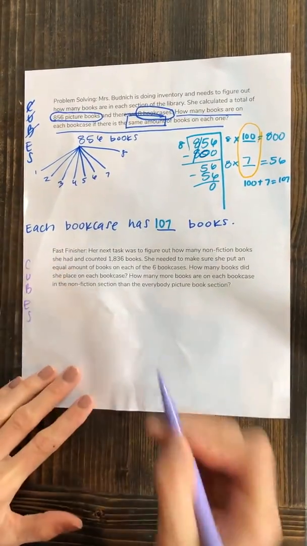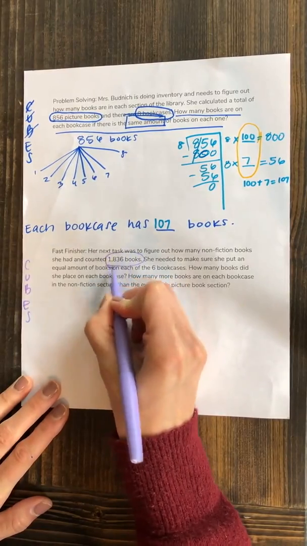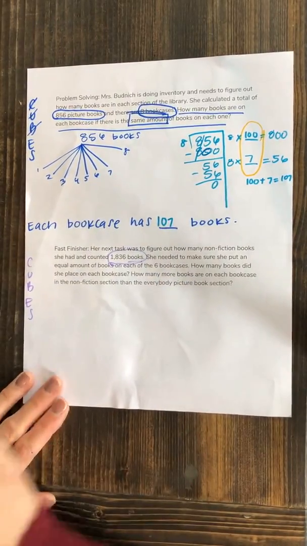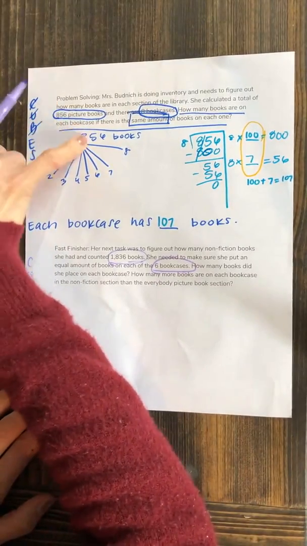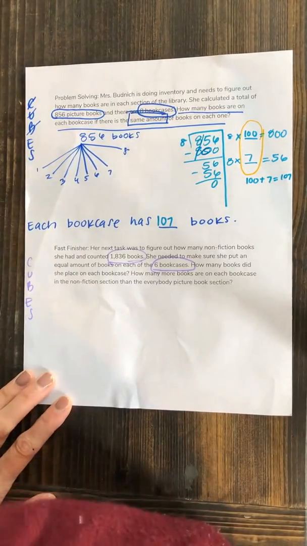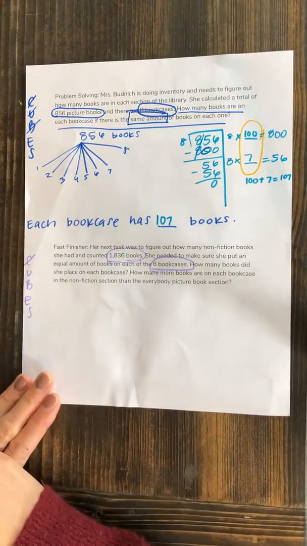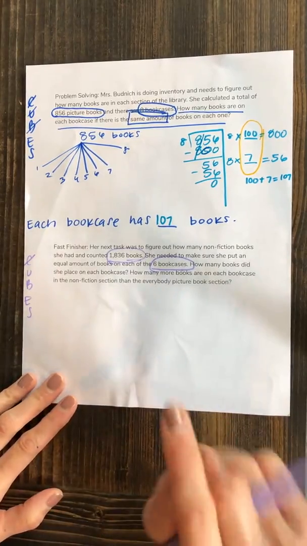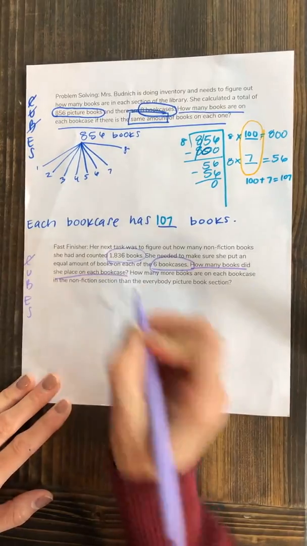Our first quantity here is 1,836 books. Circling the word books as well, and 6 bookcases. So similar problem over here. We have our quantity of books. We have our bookcases that we're going to be dividing these books among. Okay, so C is done. U. Now we have a couple questions we're answering here. The first one is, how many books did she place on each bookcase?